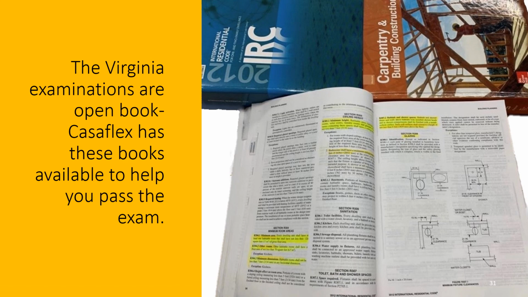The Virginia examinations are open book. CASA Flex has these books available to help you pass the exam.